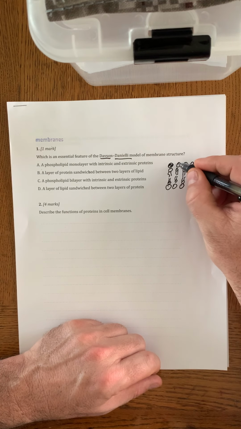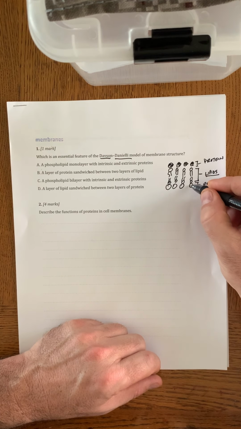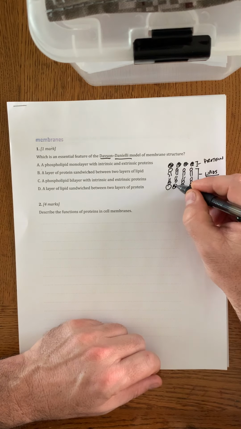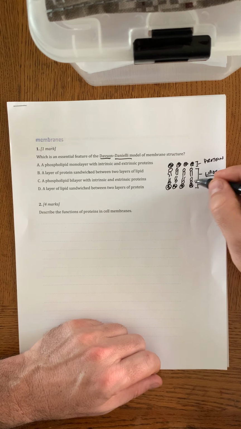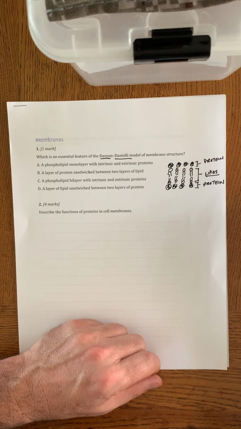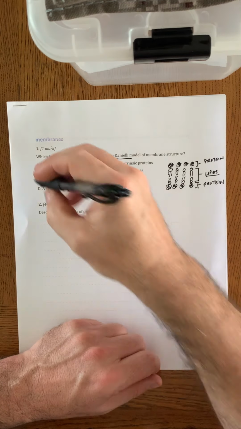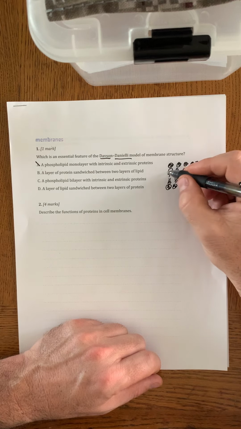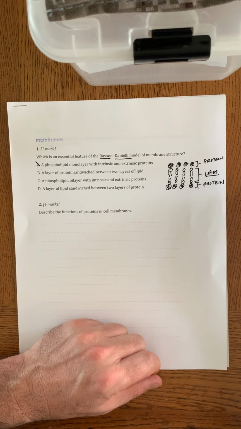Proteins here, and then lipids, phosphate head, fatty acid tails, and they were on the interior. So let's take a look at our answer choices. Is it a phospholipid monolayer? Well, they didn't think it was a monolayer, so they knew it was a bilayer, at least 2 layers of lipids, just because of the properties of lipids being hydrophobic and hydrophilic. Hydrophobic tails and hydrophilic heads. Hydrophilic meaning loving, phobic meaning fearing.